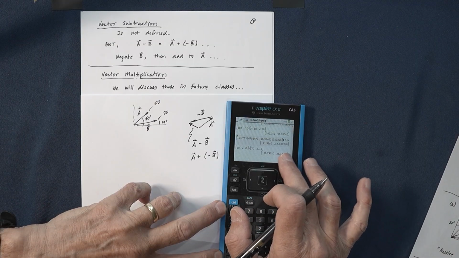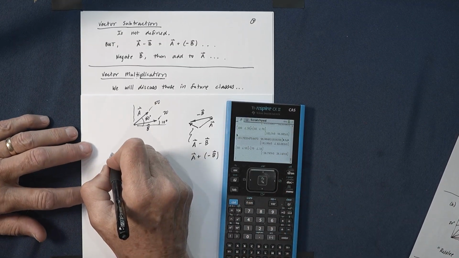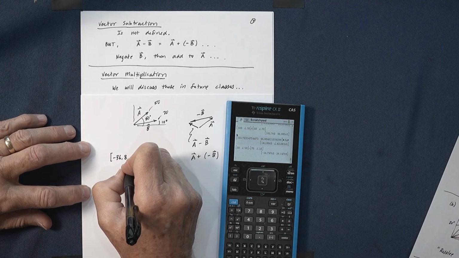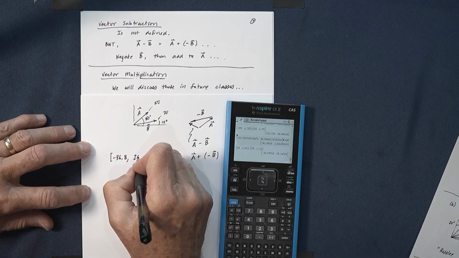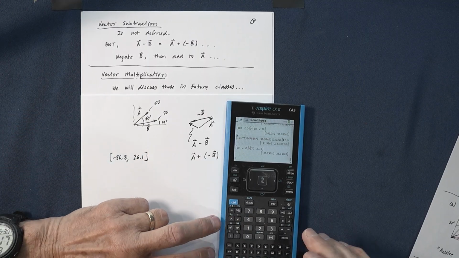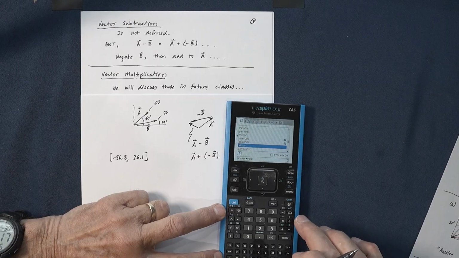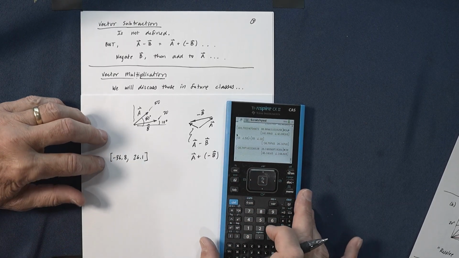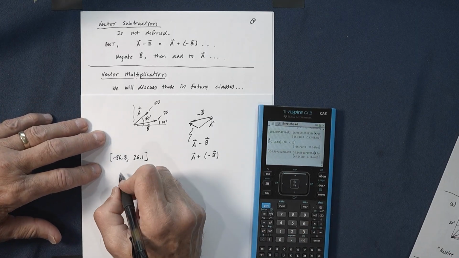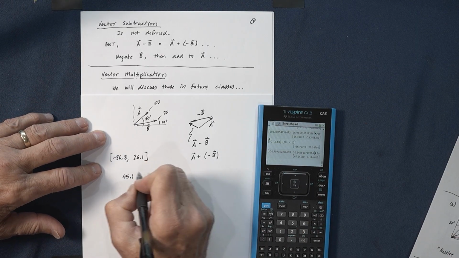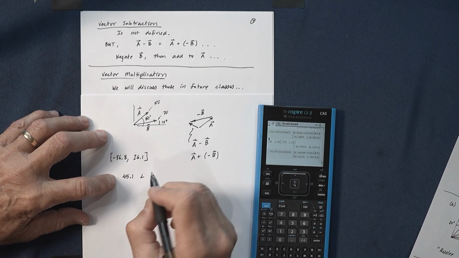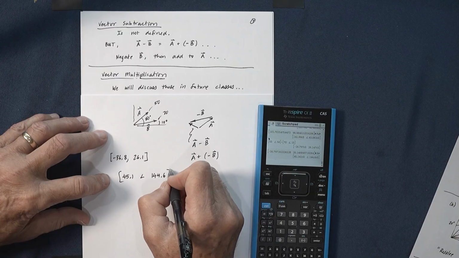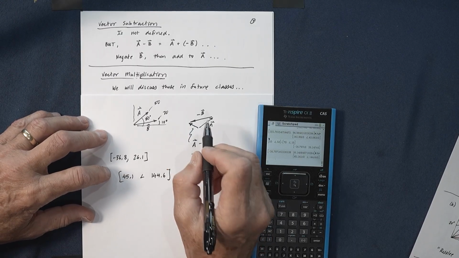And I get negative 36.8, 26.1. Let's convert that to polar form. So I'm going to go function, polar, triangle polar, enter, enter. And that gives me 45.1 at 144.6, which is basically this vector here.